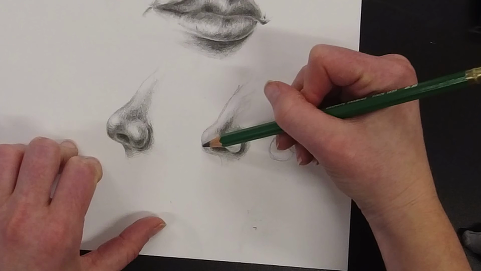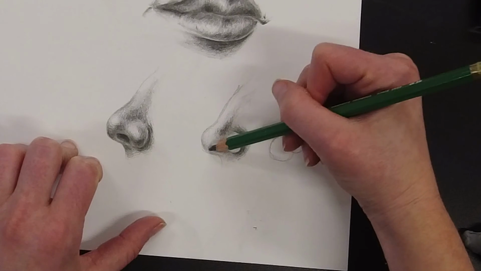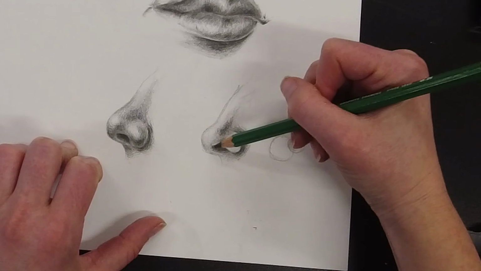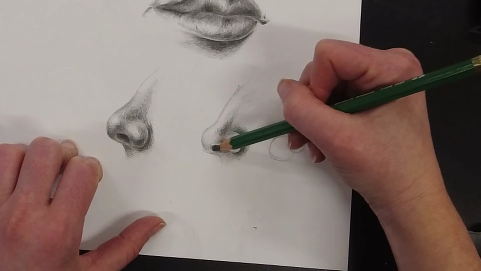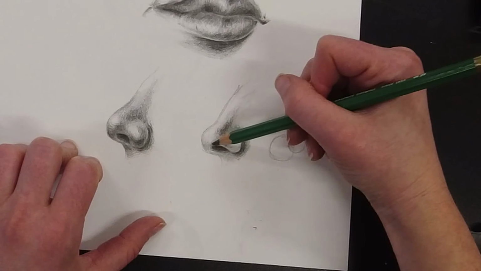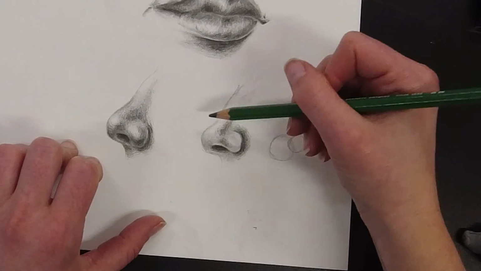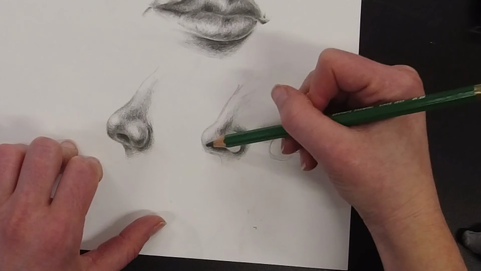So now I'm going to go in and just look for anywhere where I need to darken some of my values elsewhere. Sometimes that means softening the reflected light as well. Other times it means covering it up and then erasing it back out. But still working to avoid my highlight.